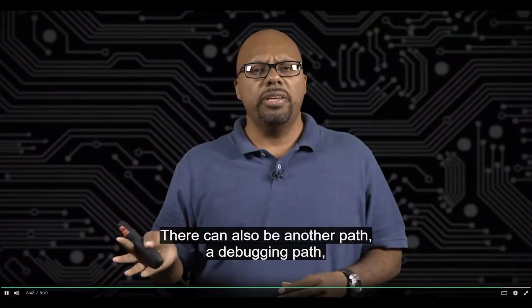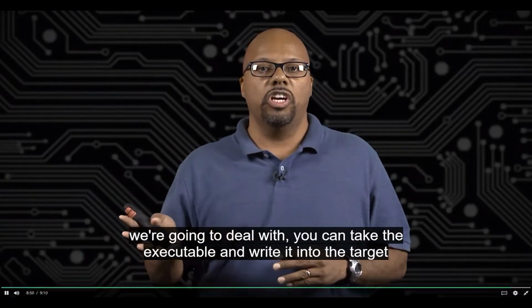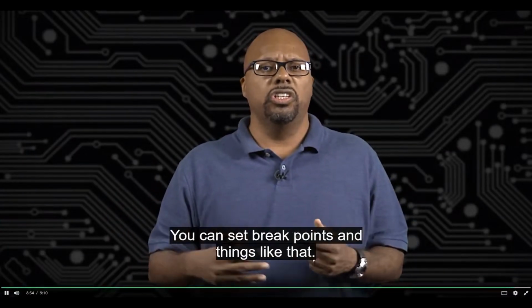So that's the programmer. There can also be another path, a debugging path, where if you're using a debugger, which is a little more sophisticated than what we're going to deal with, you can take the executable and write it into the target platform and write debug code in there too, and control it during execution. You can set breakpoints, things like that. We won't cover that right now.